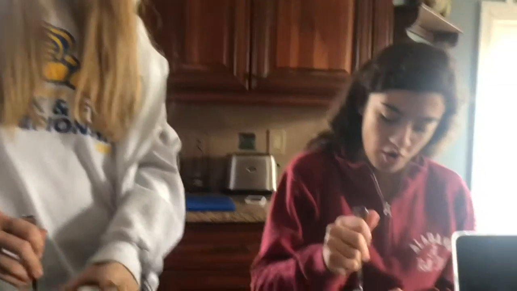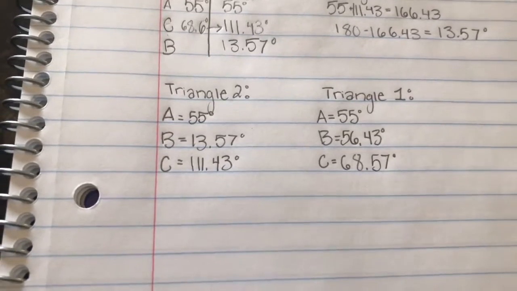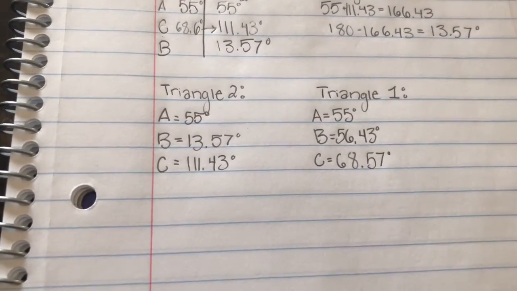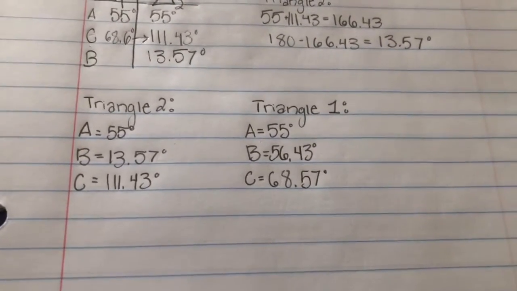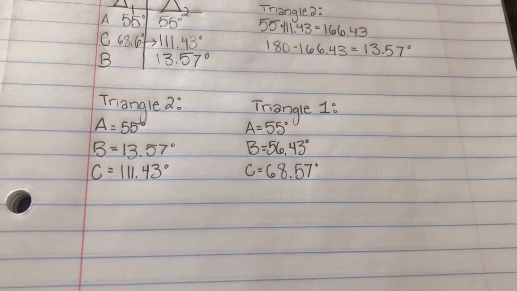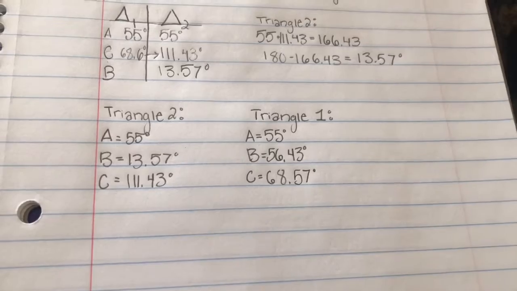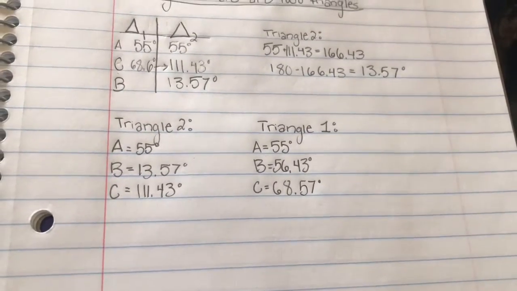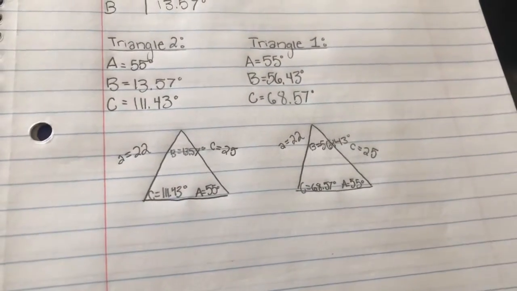The angles for triangle 2 are 55, 13.57, and 111.43. The angles for triangle 1 are 55, 56.43, and 68.57. We found the angle B by adding together both angles A and C and then subtracting them from 180. So this is what the true triangles would end up looking like.